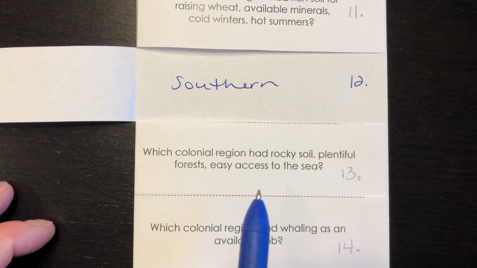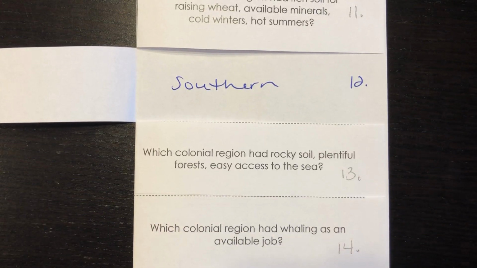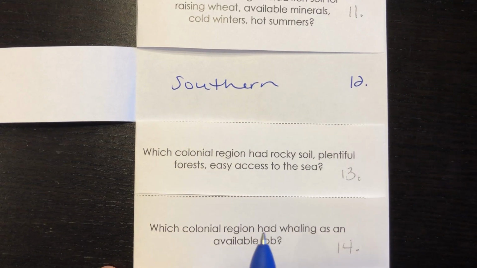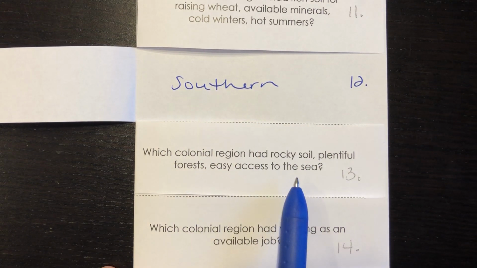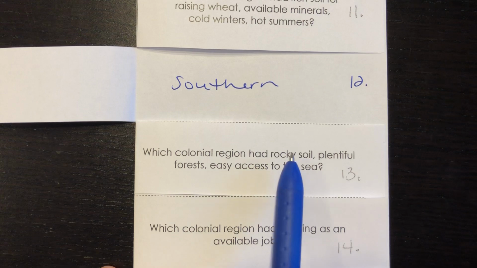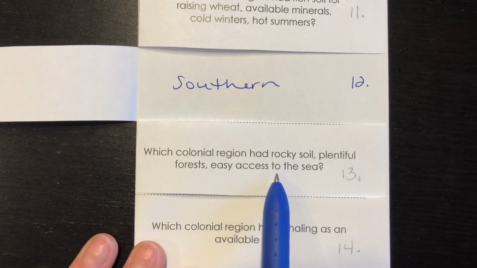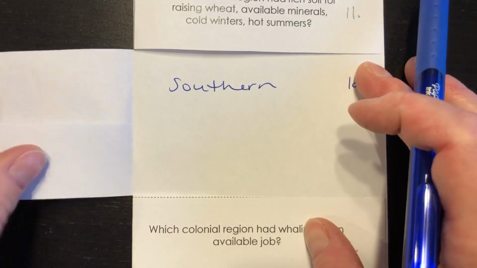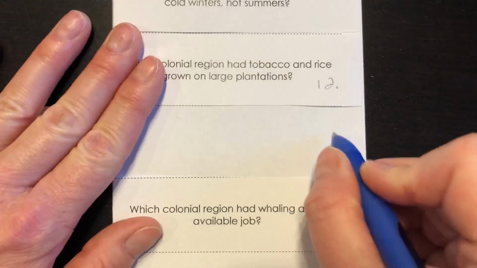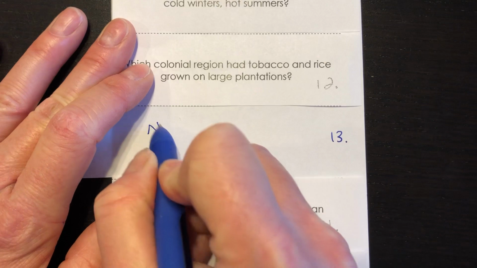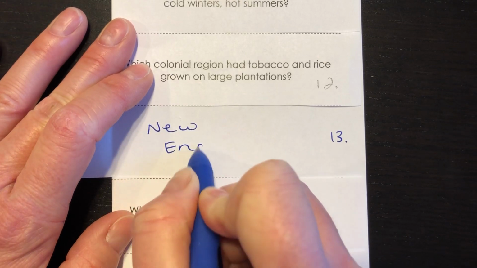Okay, number 13. Which colonial region had rocky soil, plentiful forests, and easy access to the sea? Now, all of them are along the Atlantic coast, so a lot of them had easy access to the sea. But which one had rocky soil, plentiful forests, and easy access to the sea? That was New England. So open it up, number 13, the New England Colonies.